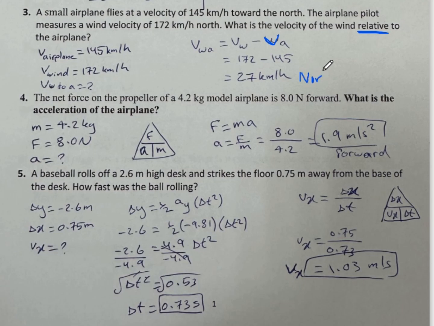Okay. And then question 4. The net force of a propeller on an airplane of 4.2 kilograms, so kilogram, this is mass, and the model airplane is 8 Newton. Newton is force, F. What is the acceleration? If you want to find acceleration, you just divide force over m. So 8 over 4.2, you will get the number in meters per second squared forward, because the force was forward.